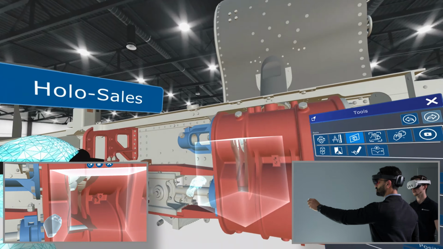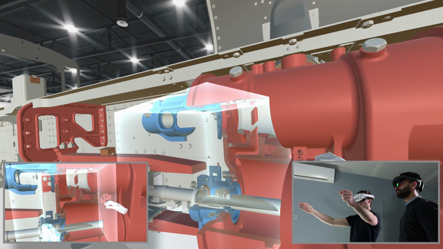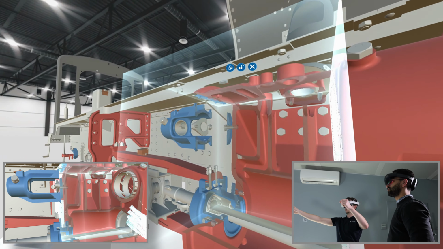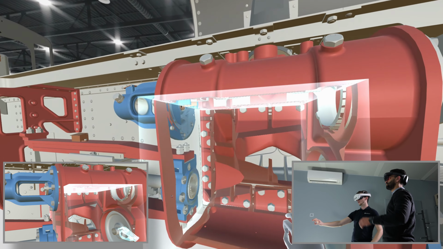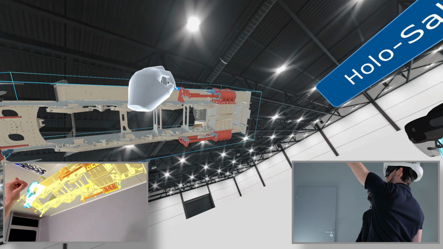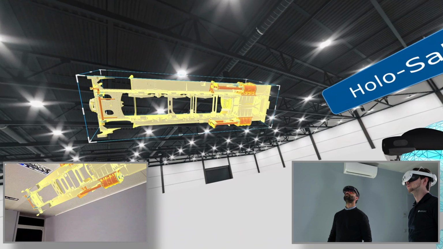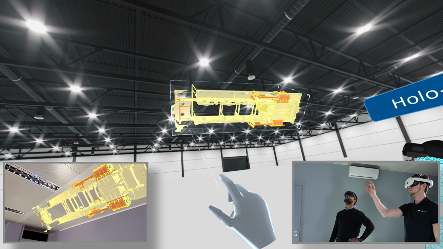All the functionality of the software is available in collaboration mode, therefore everything from selecting, moving, or manipulating any part of the object can be performed concurrently by all the users attending the same session.